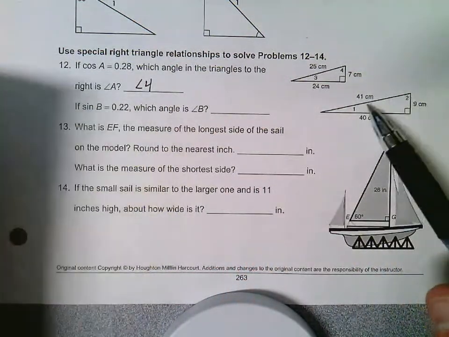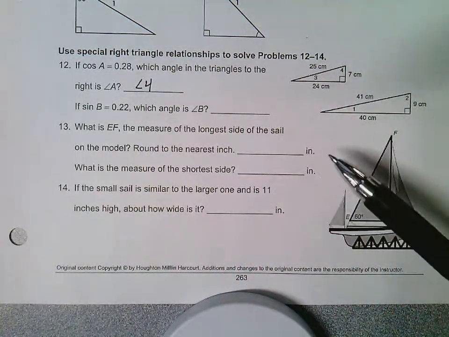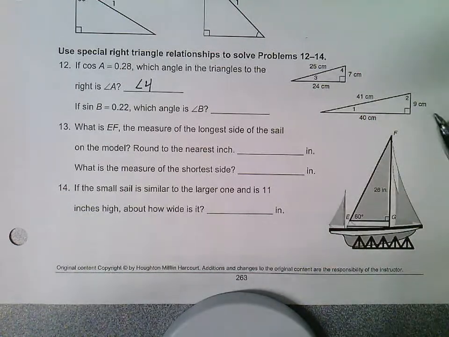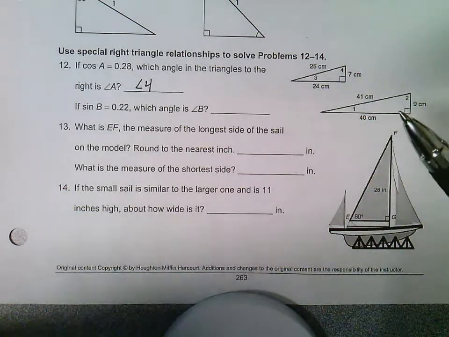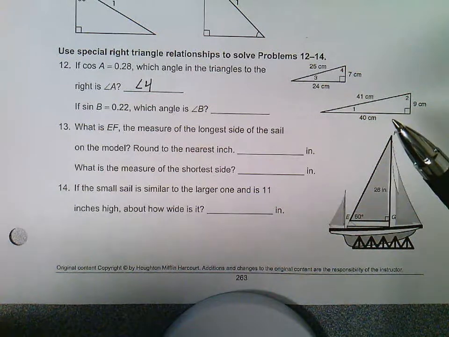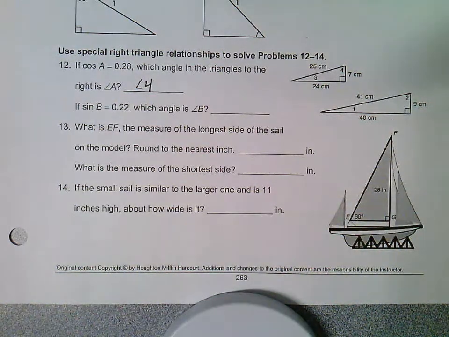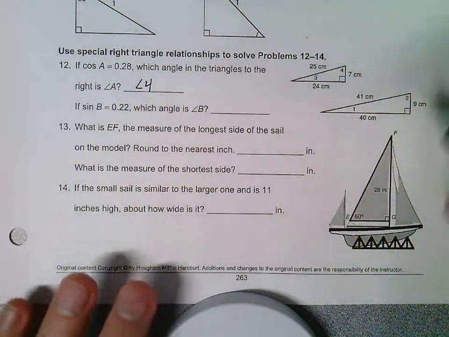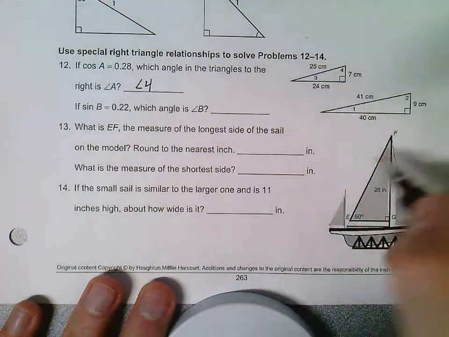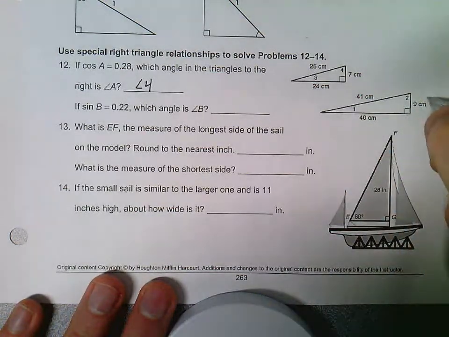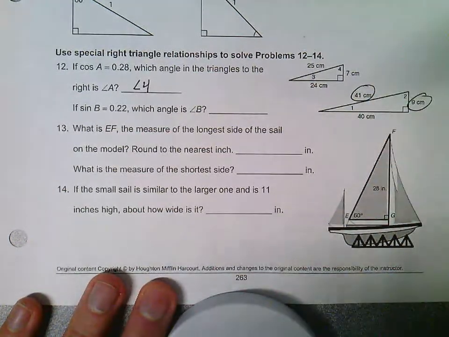Okay, the sine of a different angle is 0.22. Which of these angles has a sine of 0.22? Good, so we need 9 over 41.